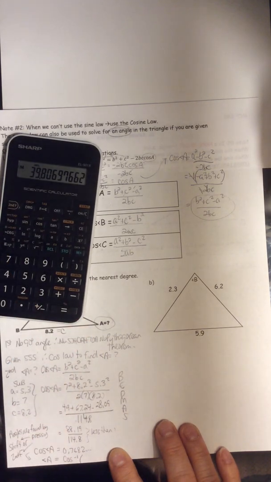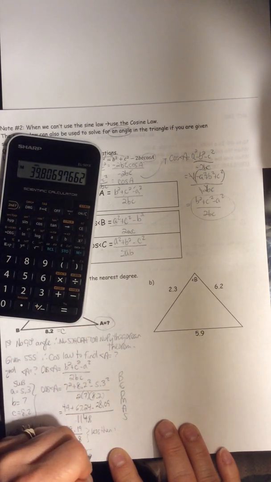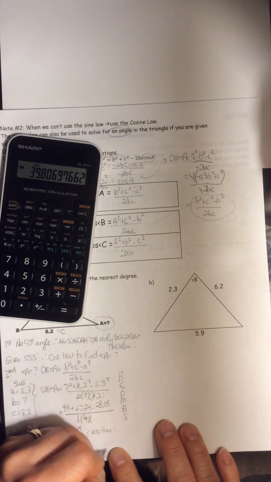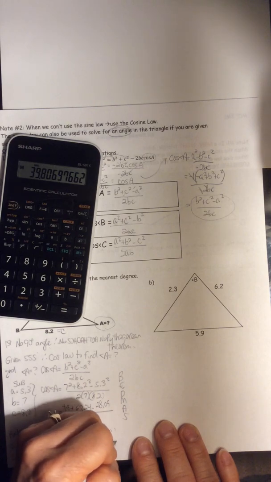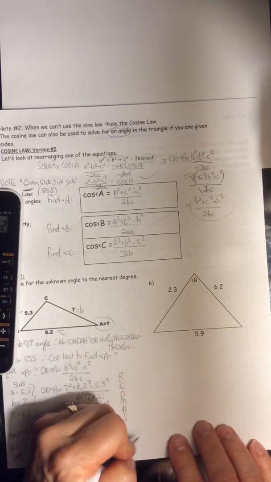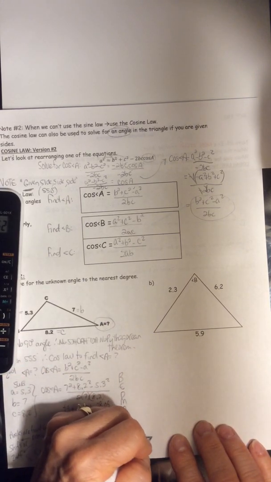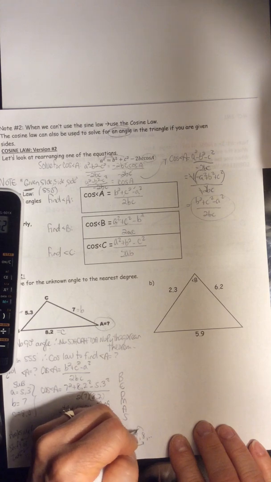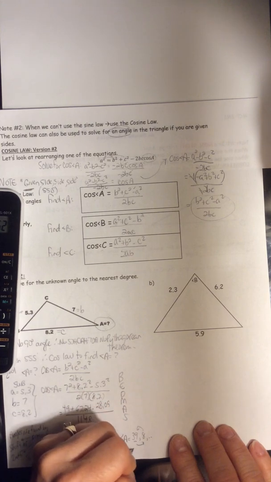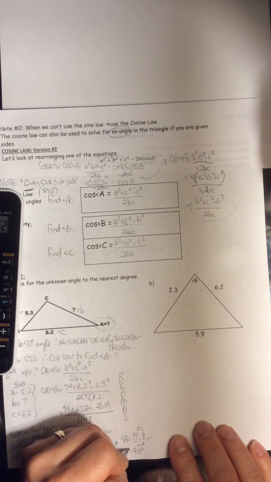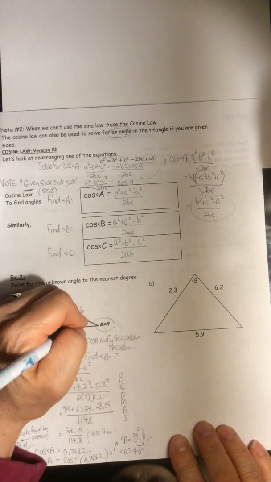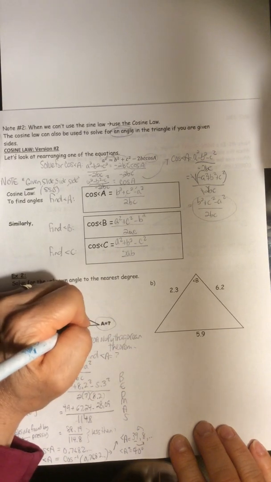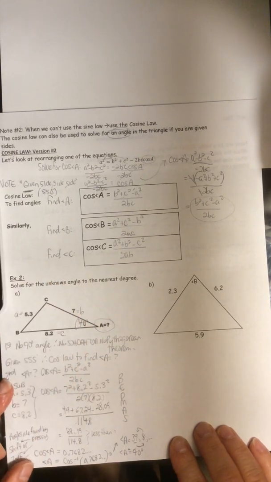But then the way I write it, 0.7682 dot dot dot. It's showing me I'm getting the inverse. So then angle A is equal to 39.8 dot dot dot, to the nearest whole number. The 8 is greater than a 5, so it becomes 40 degrees. And then put a little dot there, and I'll put 40. Okay? All right. Let's go on to the next one.